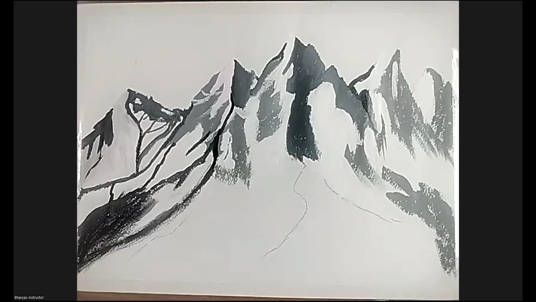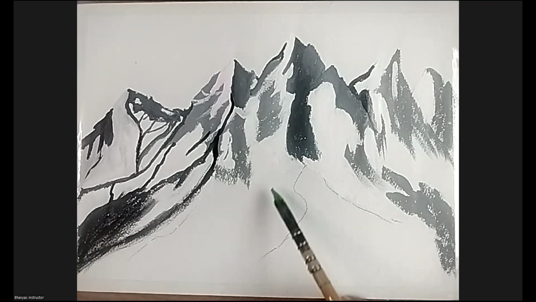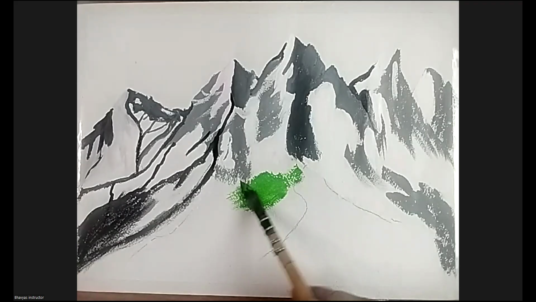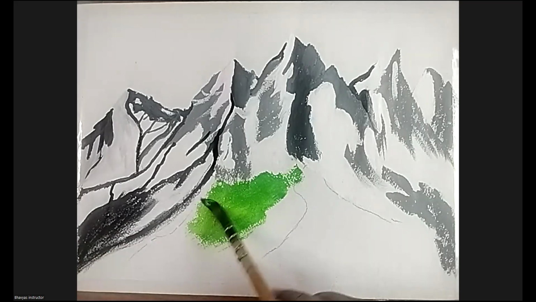So I'll start with green color. On the mountains, you can see even greenery sometimes, right? Most of the times you can see the greeneries, right? So you need to start with emerald green or light green, very little bit. On one side, same technique you need to use. On one side, there will be lighter value. On one side, there will be darker value.